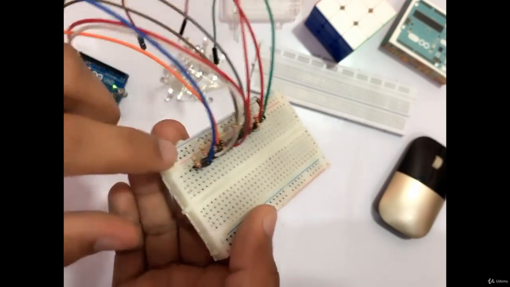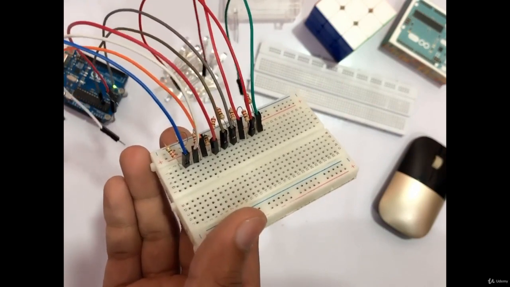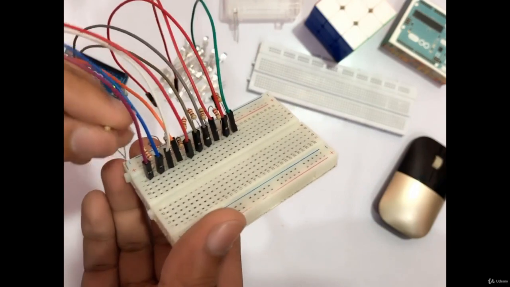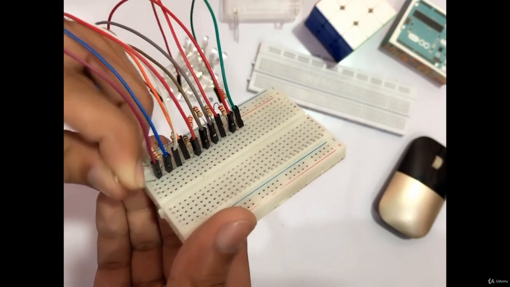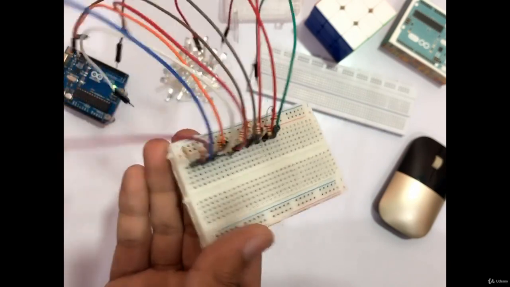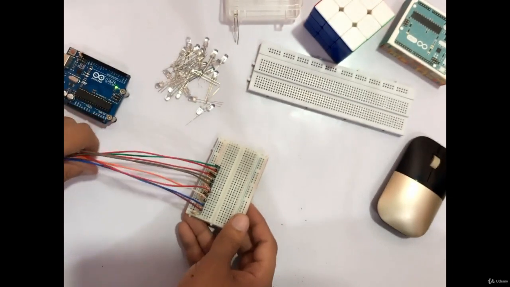As these are all short circuited in the horizontal lane, we just require a single wire there to ground every one of these. So here we go with the connection, it will look something like this.